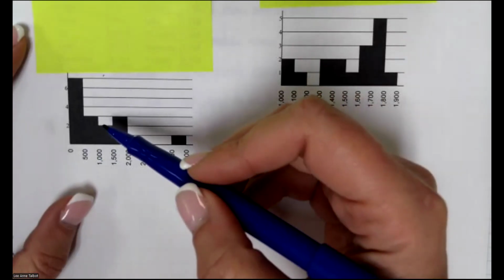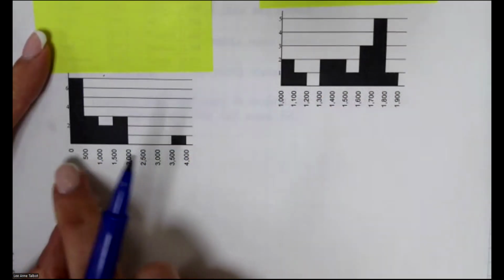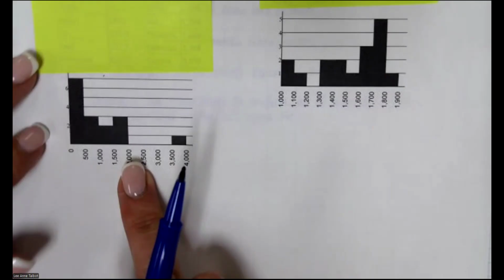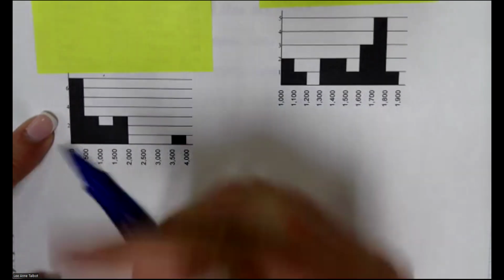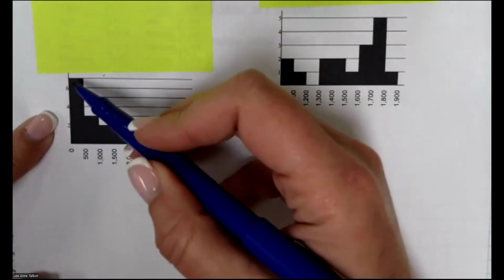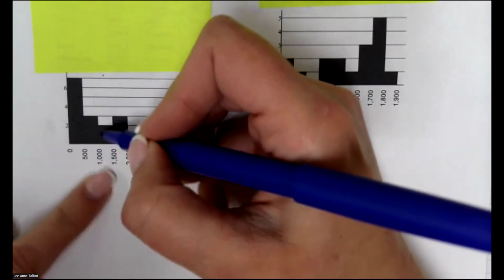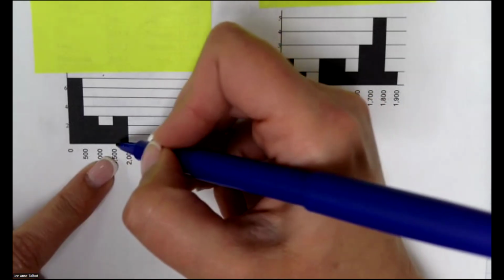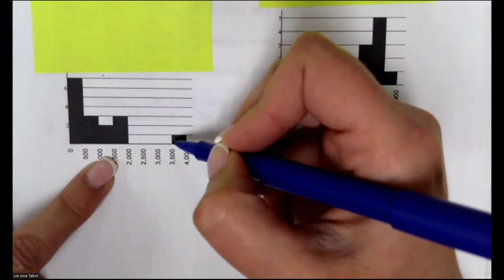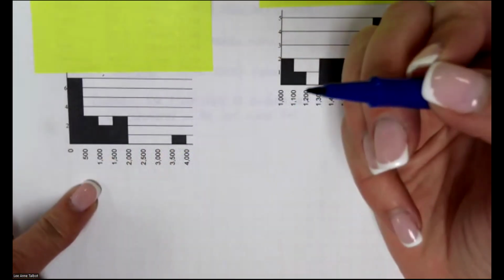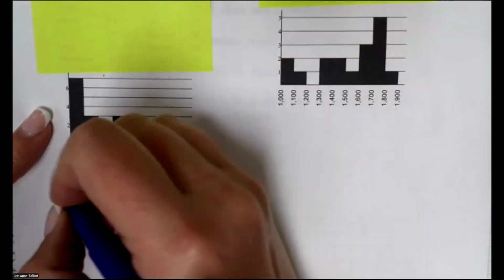The first thing I'm going to do is add up how many numbers are in each data set. And you can tell from the heights of the bars. So this is 7, 8, 9, 10, 11, 12, 13, 14, 15, 16. This data set has 16 numbers.